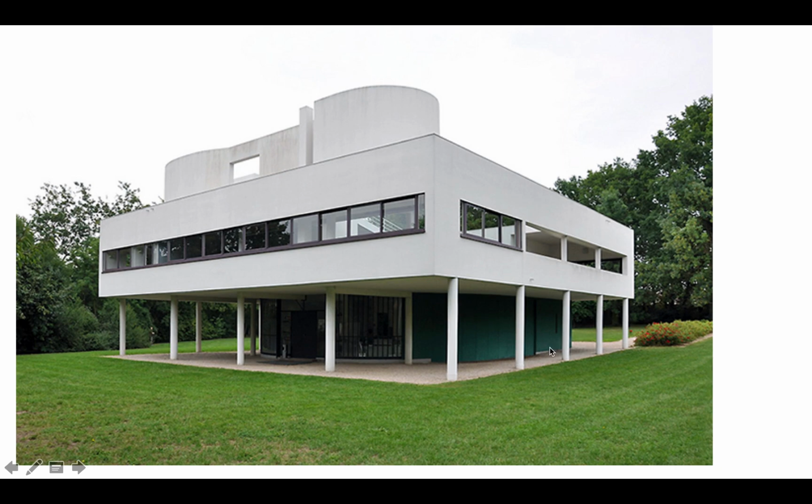So again, this represents our international style of architecture. It's rejecting, and this is what I'd like for you to include in your notes, all ornamentation. You don't see anything ornate.